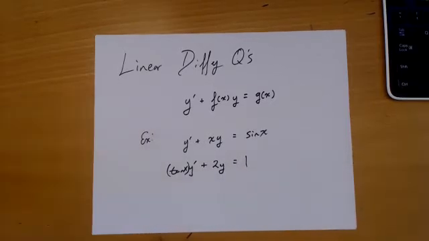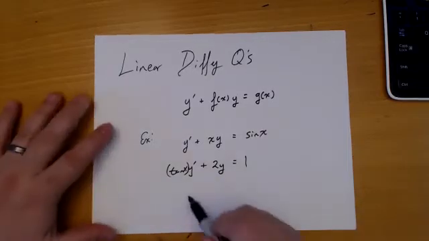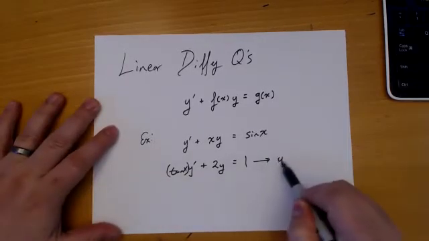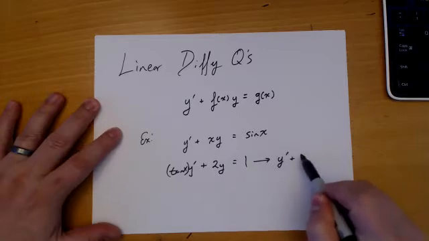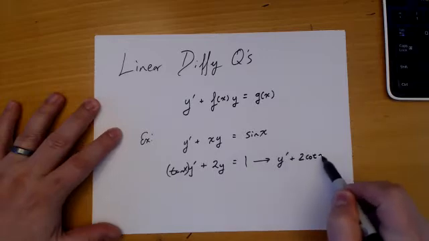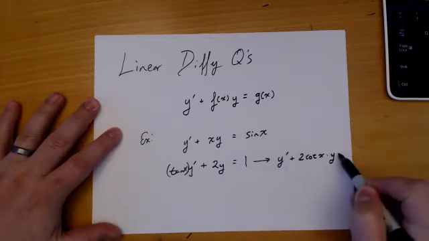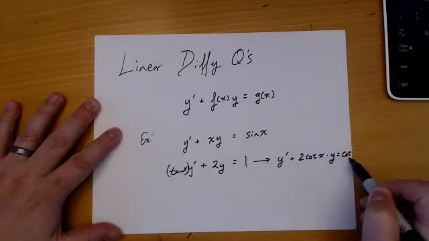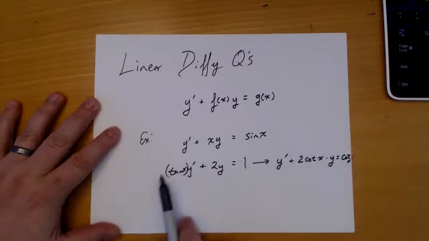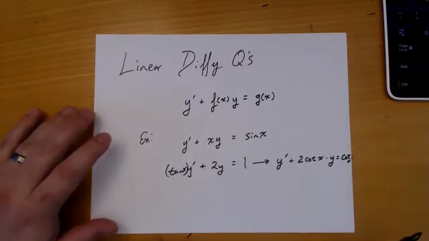Like that would be another example, okay? But you have to get this tangent out of here. So you would divide everybody by tangent, and then it would be in the right form. So you would do y prime plus 2 cotangent of x, y equals cotangent of x. You see what I mean? So like that would require a little algebraic manipulation.